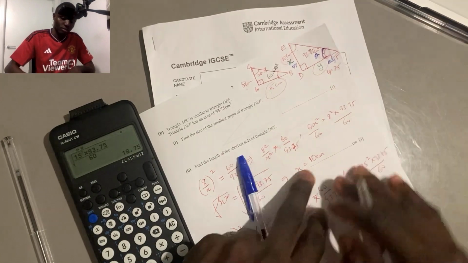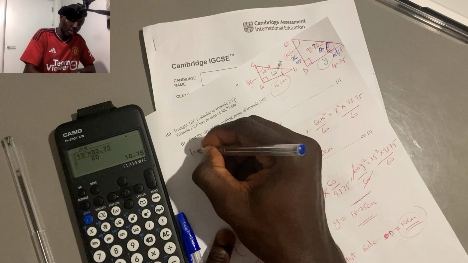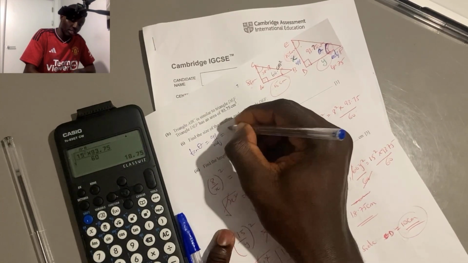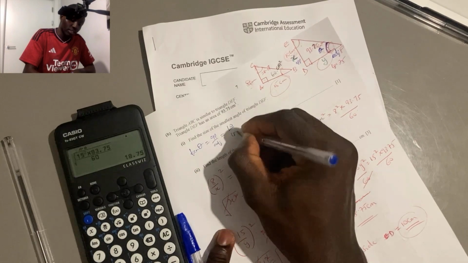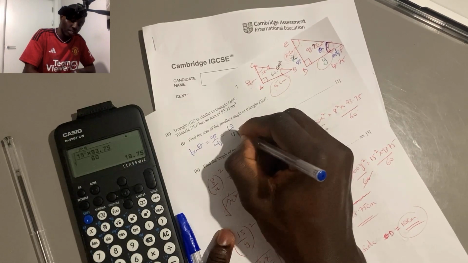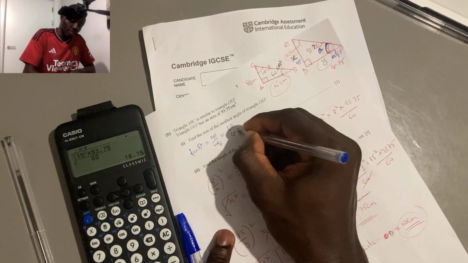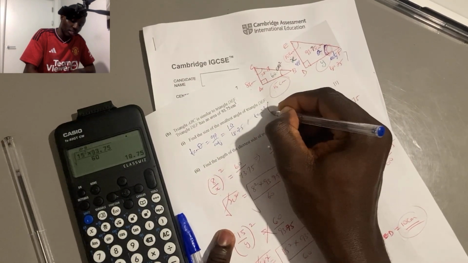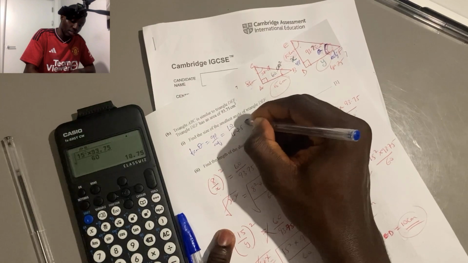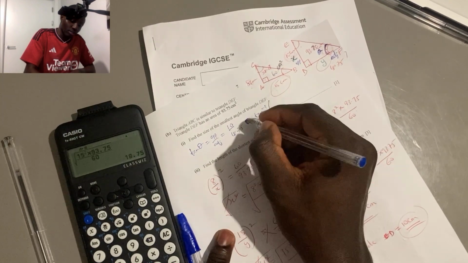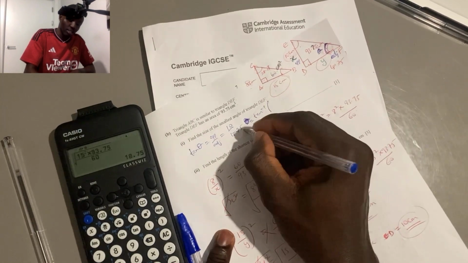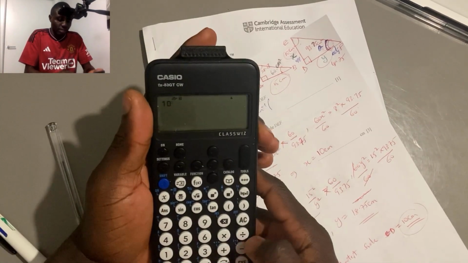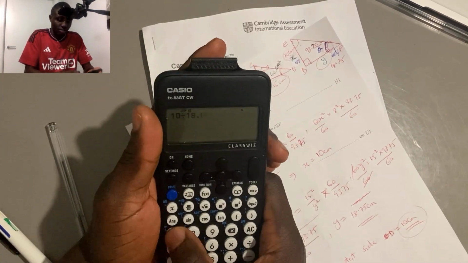So using tan theta equal to opposite over adjacent, which is 10 over 18.75. So what do we get? I'm just skipping a step here. Theta is tan inverse of 10 divided by 18.75.